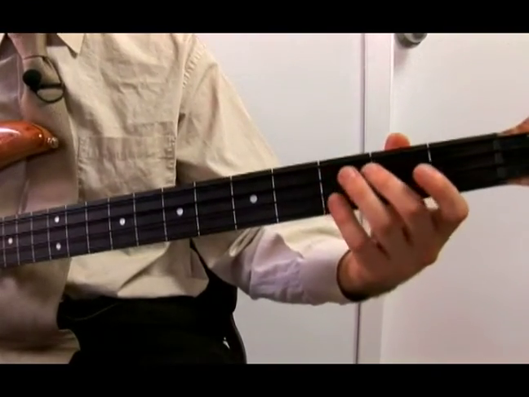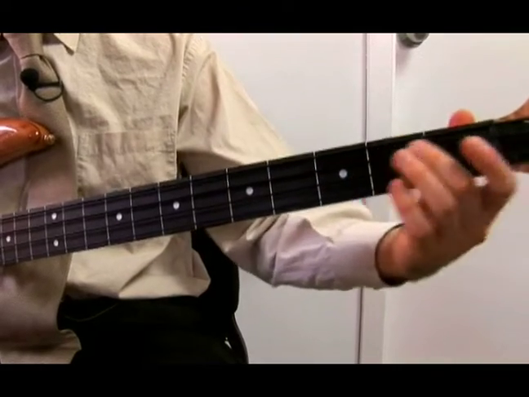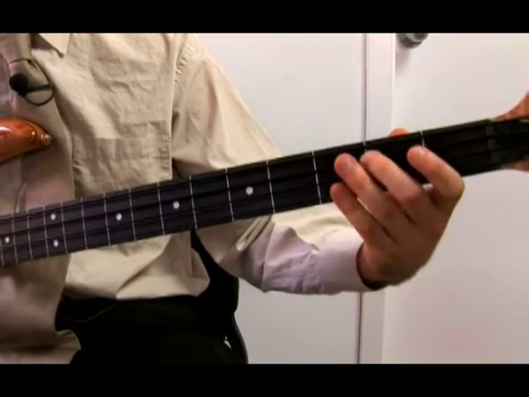Same thing on the A string, if you notice. From A to B is 2 frets, 1, 2, open to second. And then to C is just 1 fret.